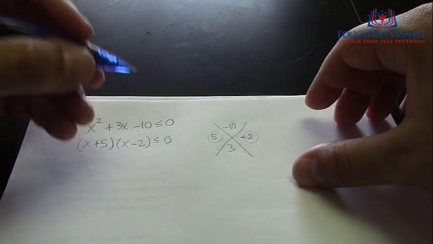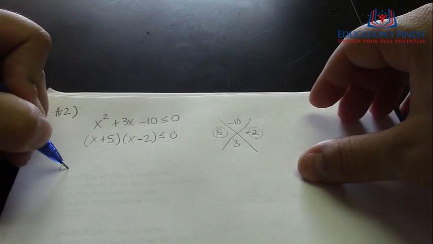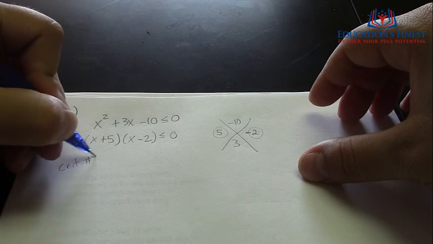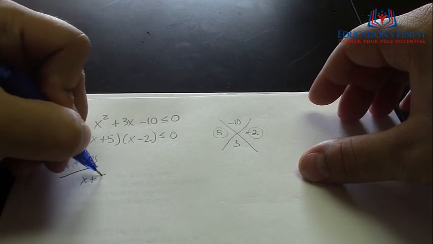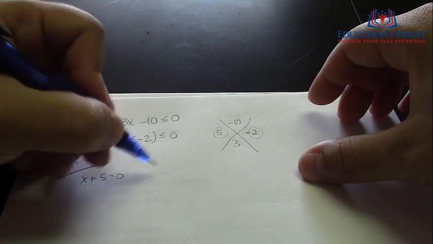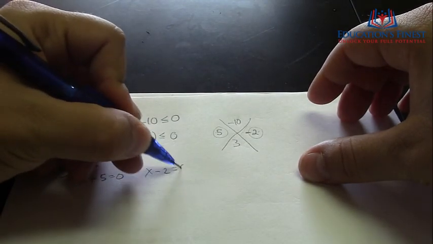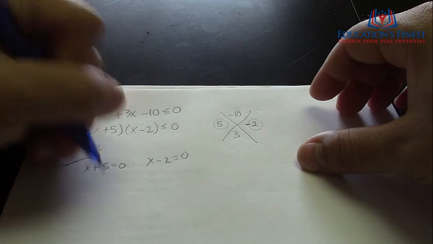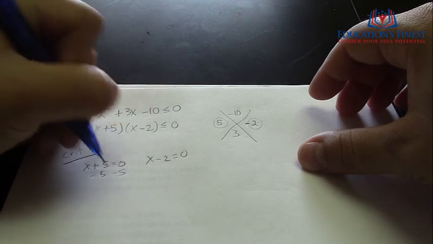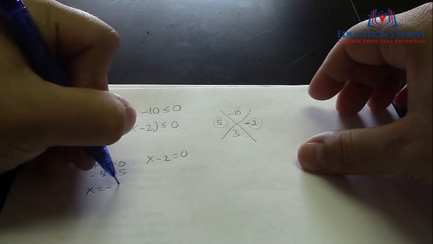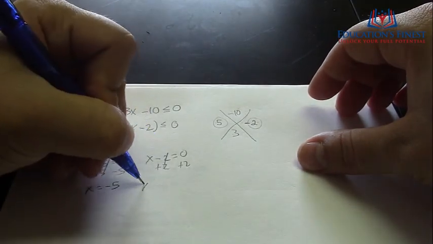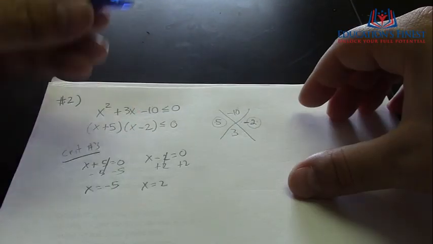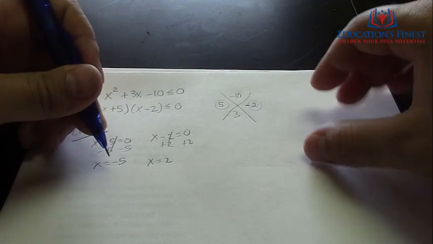Then after it's factored, first step is always factor, okay? After it's factored, you have to find what's called your critical numbers. Okay, your crit numbers. And how you do that is you just set each of these to 0. X plus 5 equals 0, and x minus 2 equals 0, and solve each of them. So you subtract 5 from both sides, x is equal to negative 5. In this case, you add 2 to both sides, x equals 2. So your critical numbers are negative 5 and 2.